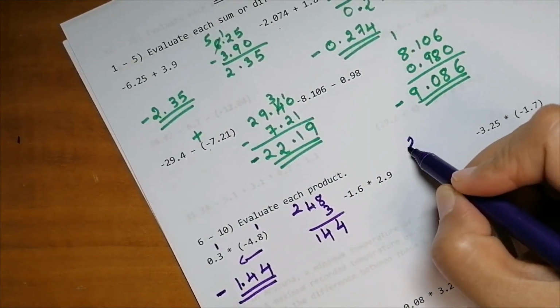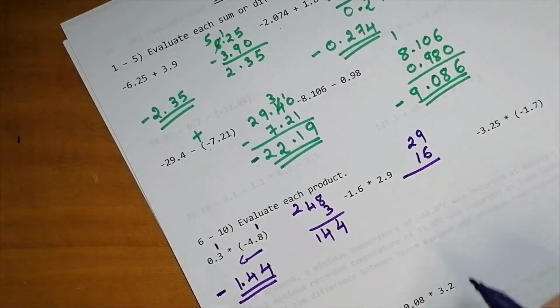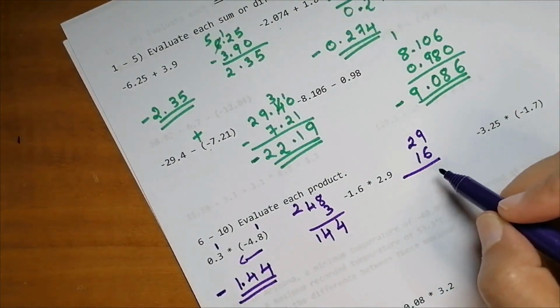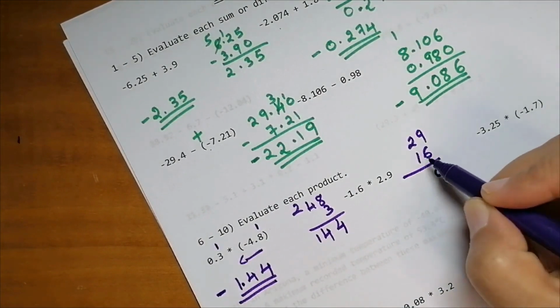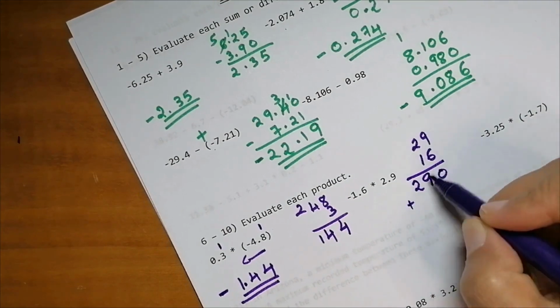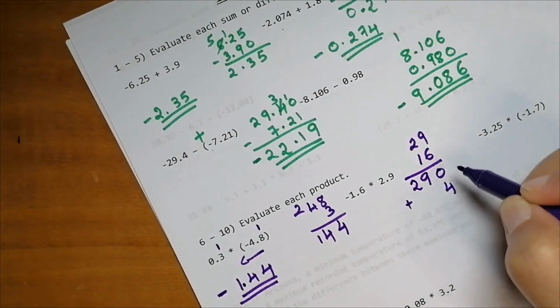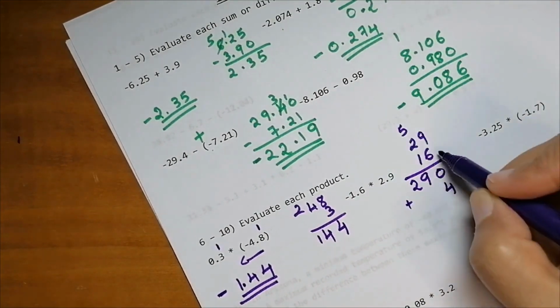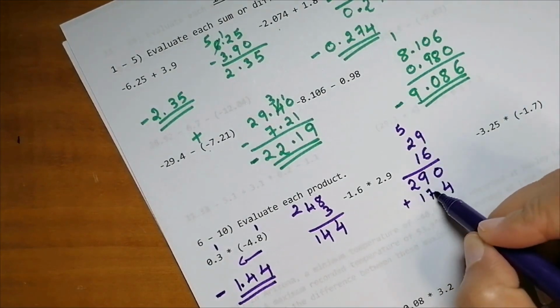This is 29 times 16. As I said, we'll put the decimal points later. This is 0. 1 times 9 is 9. 1 times 2 is 2. 6 times 9 is 54. 5 carried here. 6 times 2 is 12. 12 plus 5 is 17.